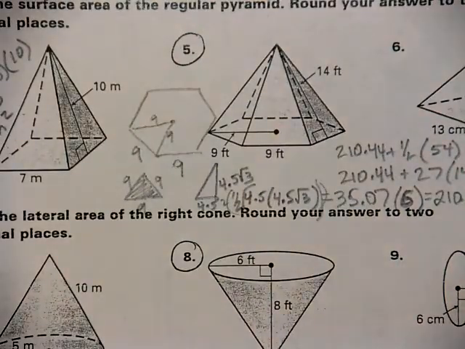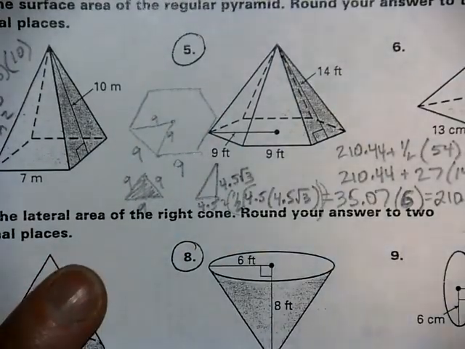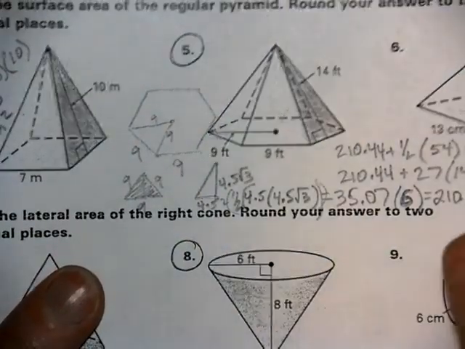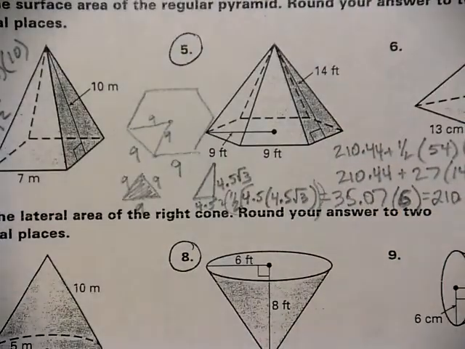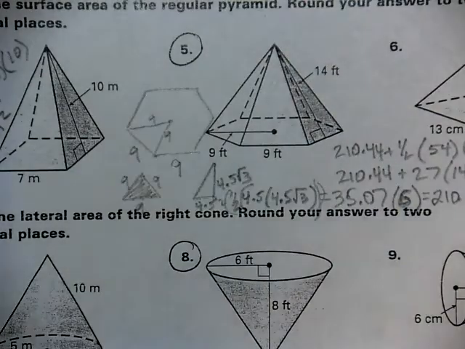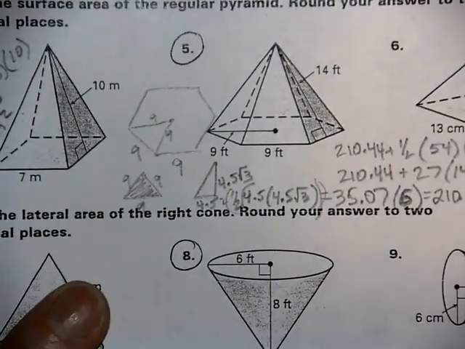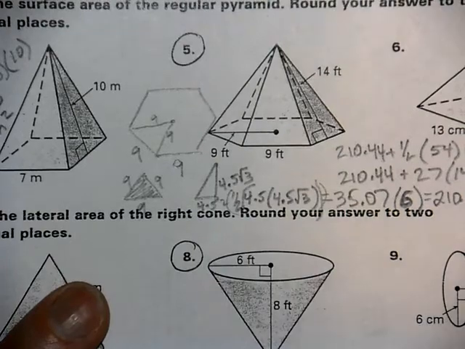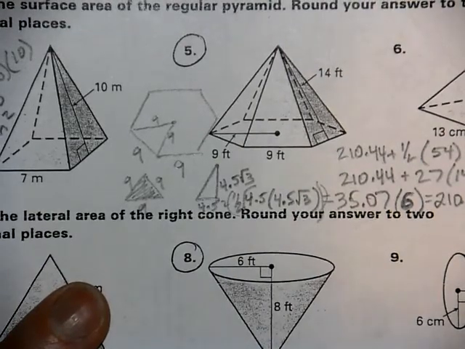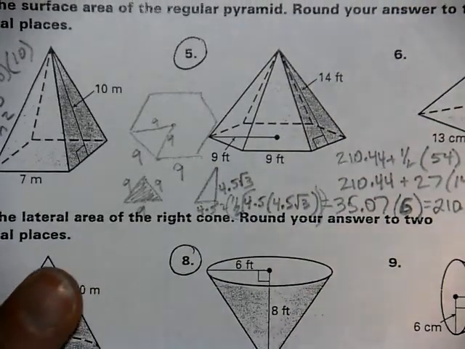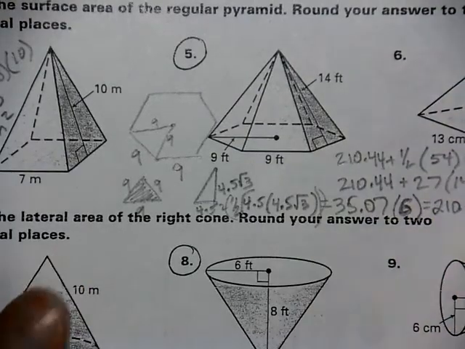So 27 times 14 is 378. 378 plus the 210.44 gives us 588.44. And that's for number 5.